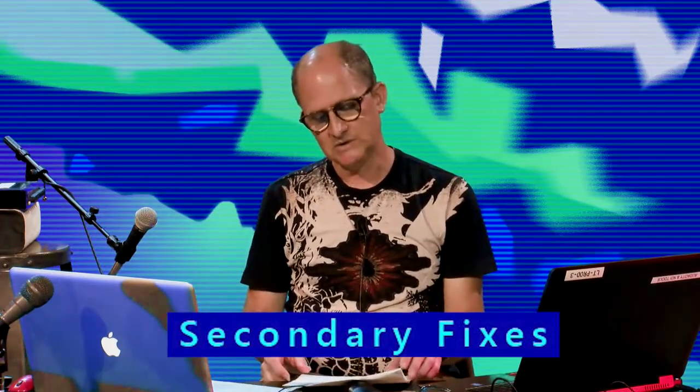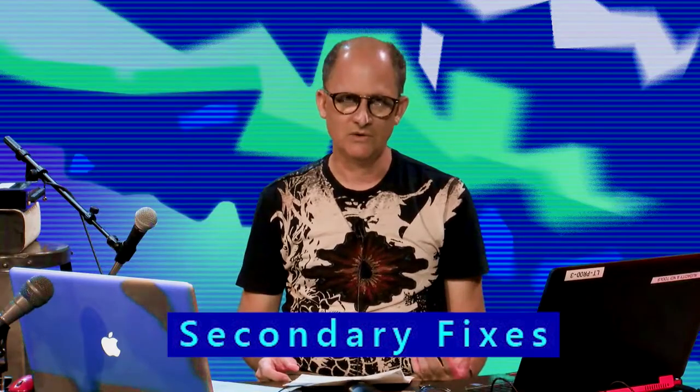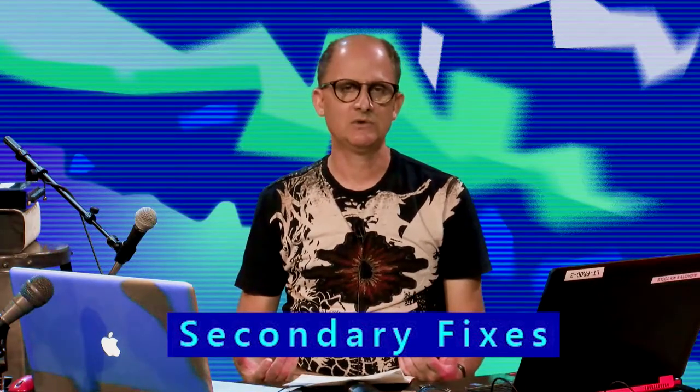Then secondary fixes is where it takes it to another level, to smoothing things out, so that all these little things you're going to tinker with, all these little tools and toys and filters, you don't want them to be obvious. You don't want them to be at all noticeable, actually. If you're noticing the things you're doing to your audio, then you're not doing your job properly. You don't want to notice it.